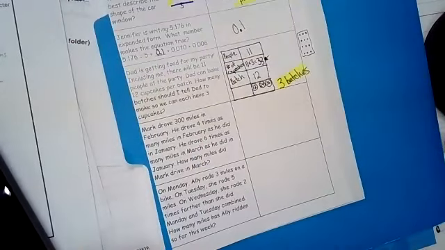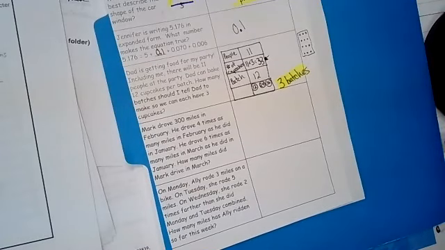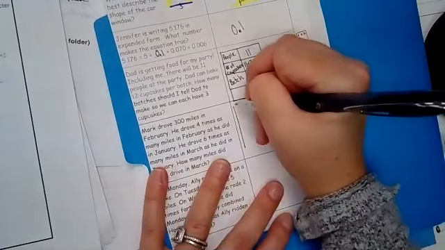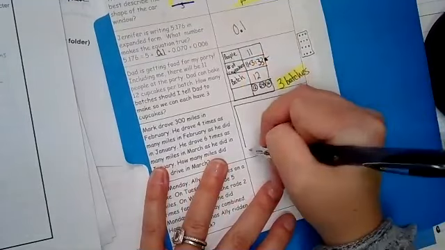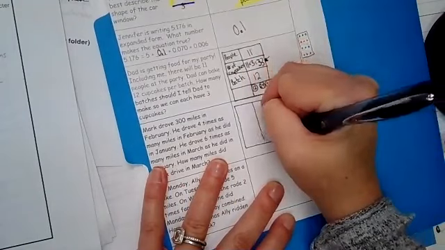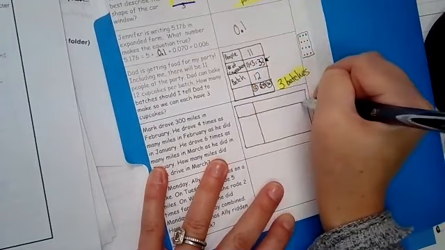All right. Next one, Mark drove 300 miles in February. He drove 4 times as many miles in February as he did in January, and he drove 6 times as many miles in March as he did in January. That's a lot of words. So the first thing you need to do is give yourself a January, February, March table. This is one of the requirements that we're asking for this week, that you make these charts.